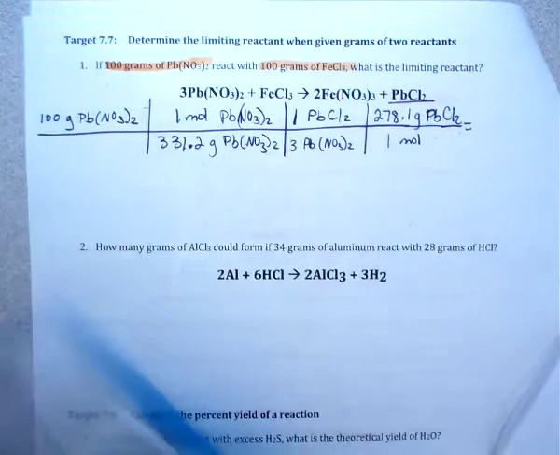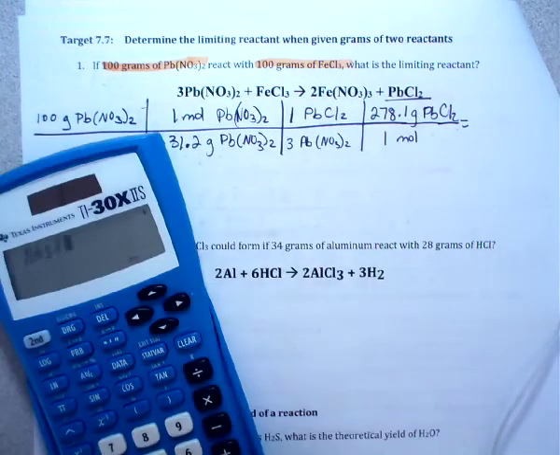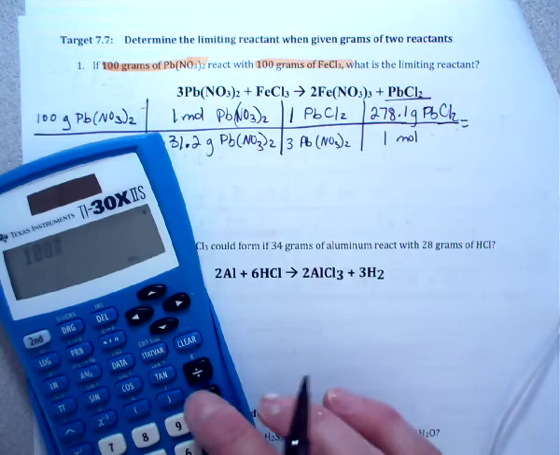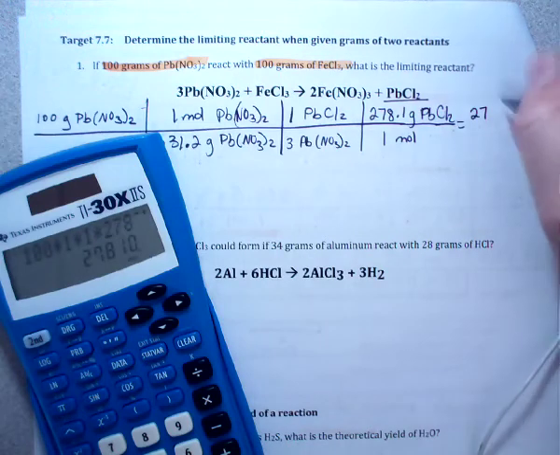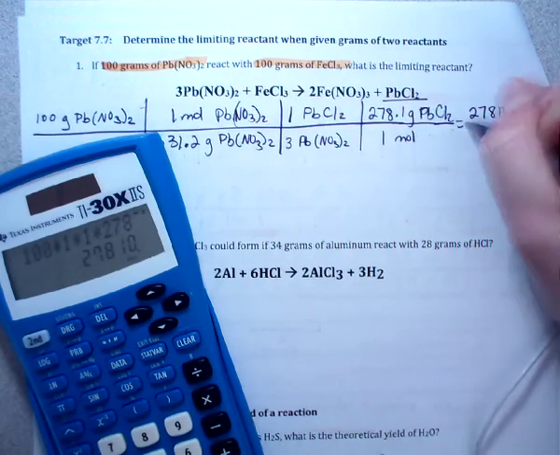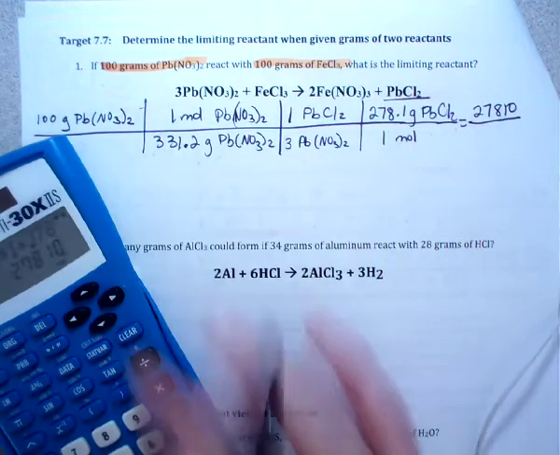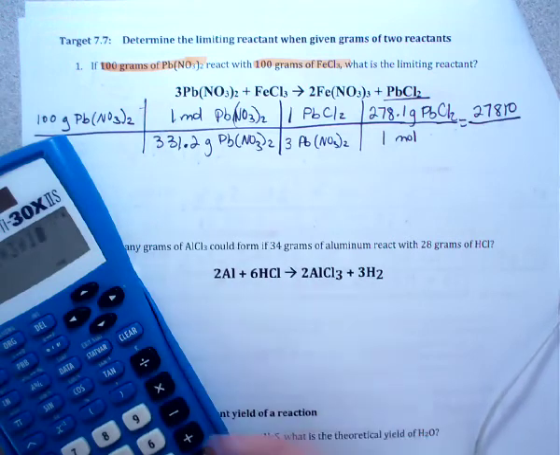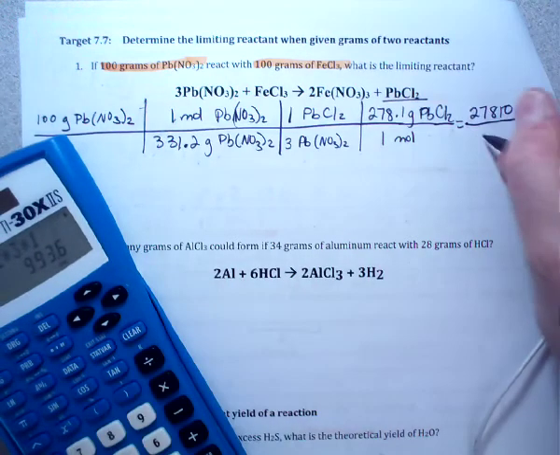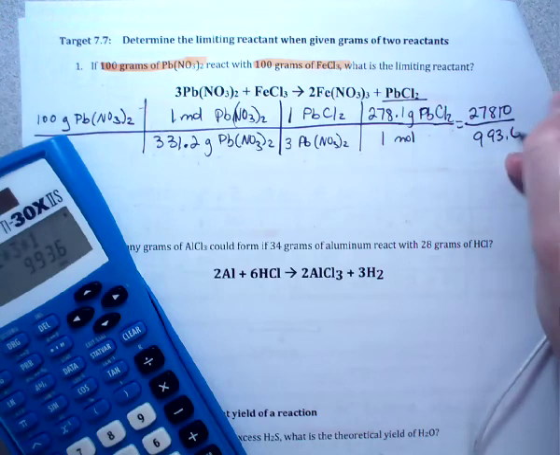So let's solve. Multiply across the top: 100 times 1 times 1 times 278.1, 27,810. And then 331.2 times 3 times 1 is 993.6.